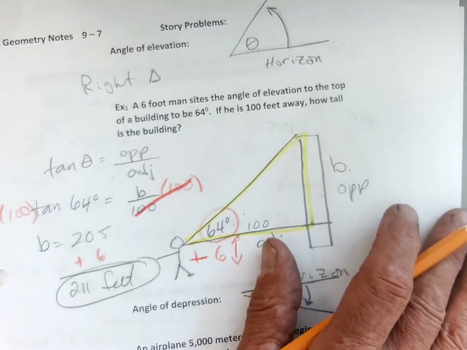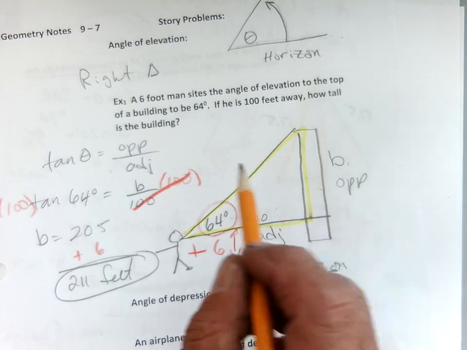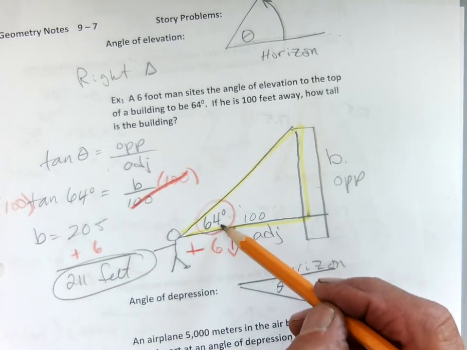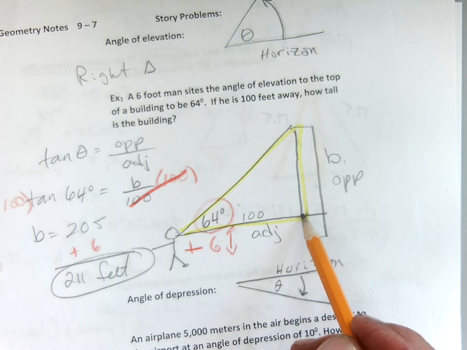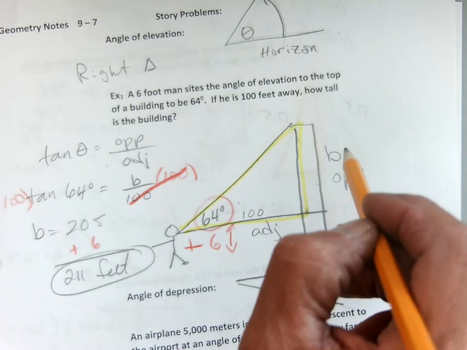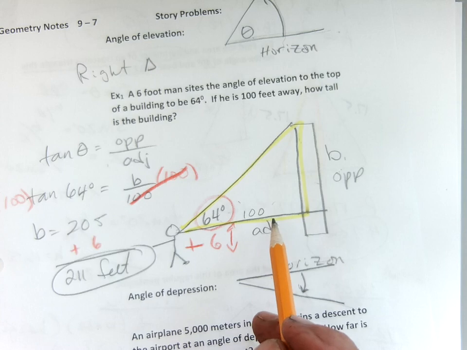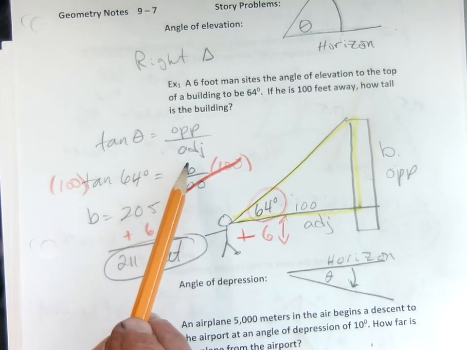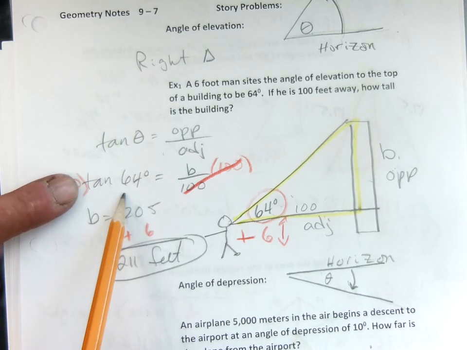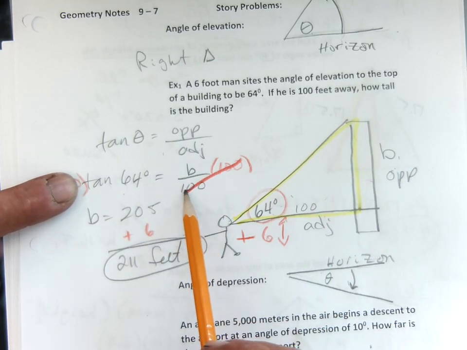We said a 6-foot man sights the angle of elevation to the top of a building to be 64 degrees. If he is 100 feet away from the building, how tall is the building? Well, this is a pretty easy problem. We want to find the opposite. We know the adjacent, that's 100, so I'm going to use tangent. So I set up my tangent ratio. Tangent of 64 is equal to my opposite, which is b over my 100.